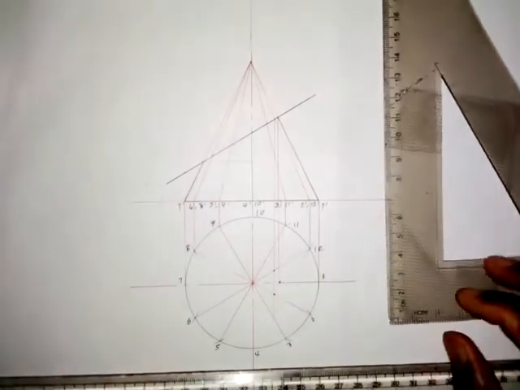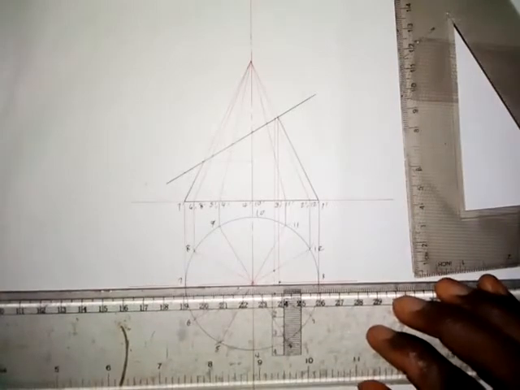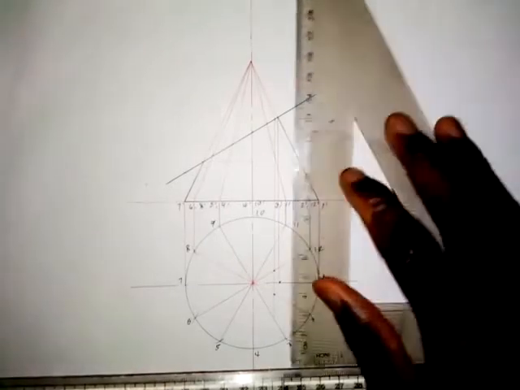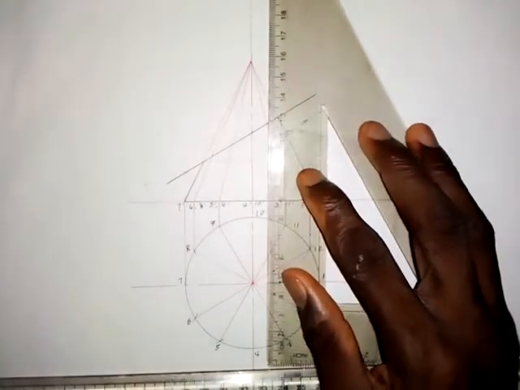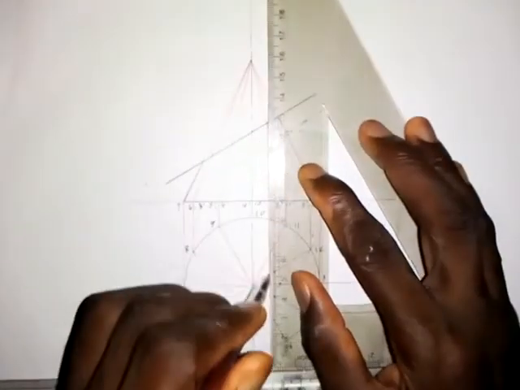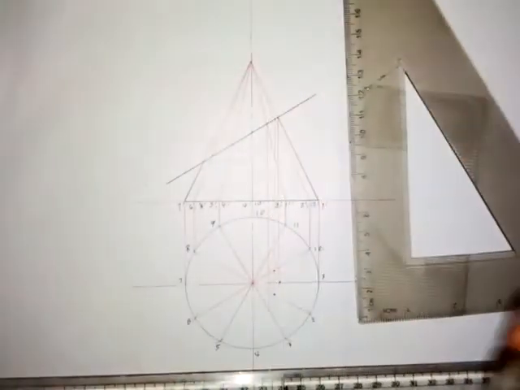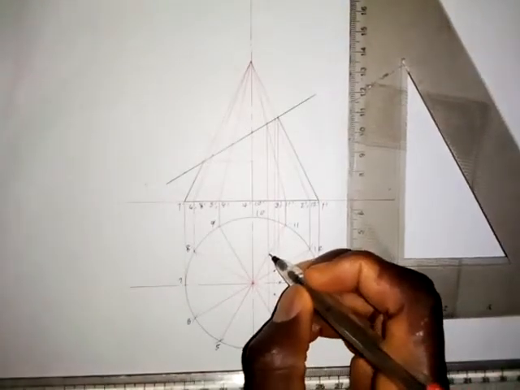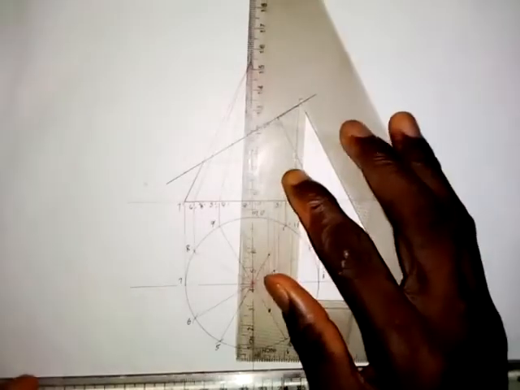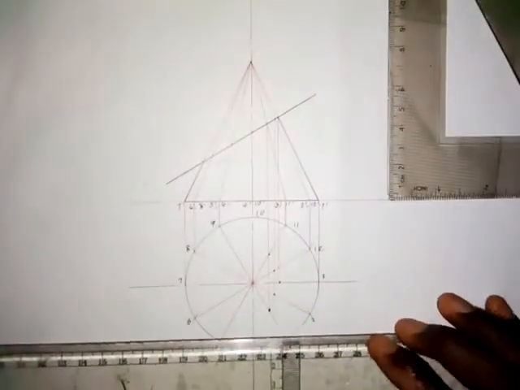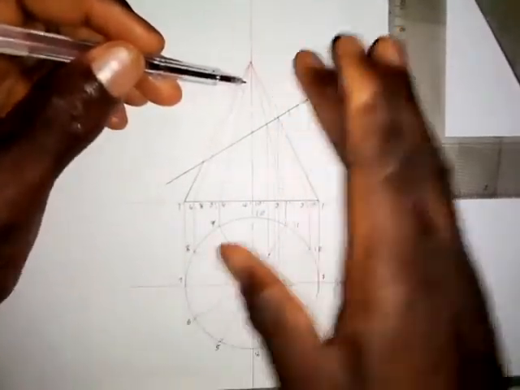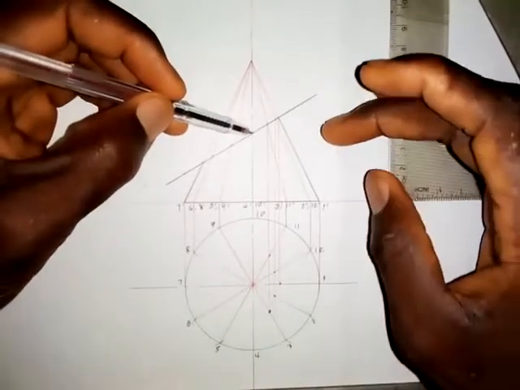So next is 11 and 3. You come to this point and you draw a vertical line from here into the plan. So it meets 11 at this point and 3 at this point. Then the next, let me do that of 4 and 10. If you look at this line 4 and 10, this is just a vertical line.